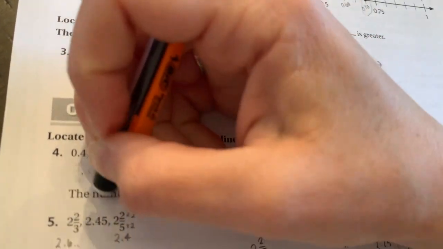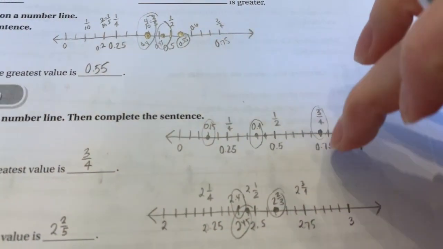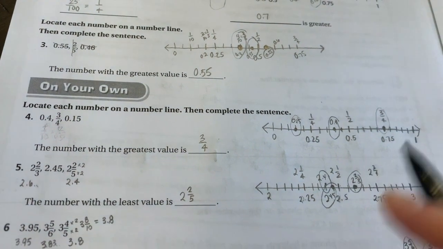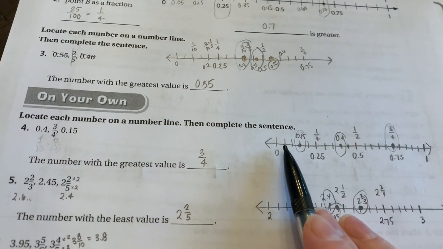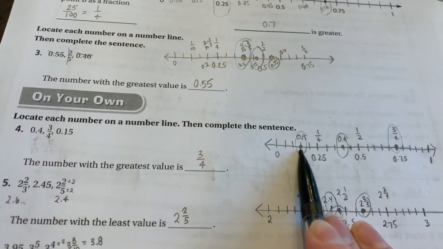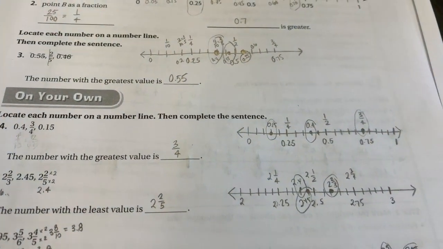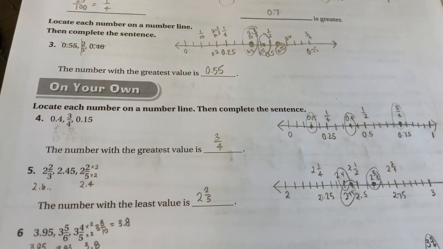I forgot. It's already written as a decimal, so ignore that. What I meant to say here was the 3/4. As long as you remember to label your 0.75 as 3/4, you'll be able to find it quite easily. 15 hundredths. So 5, 10, 15. Okay, right there. And then the 4/10 is over here, and the 3/4 is the highest one.